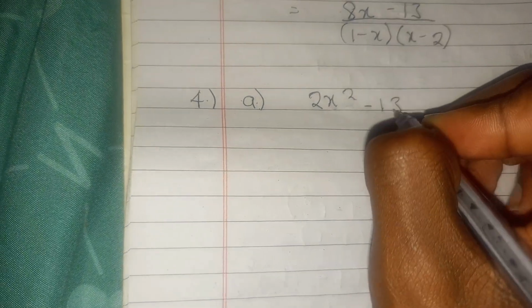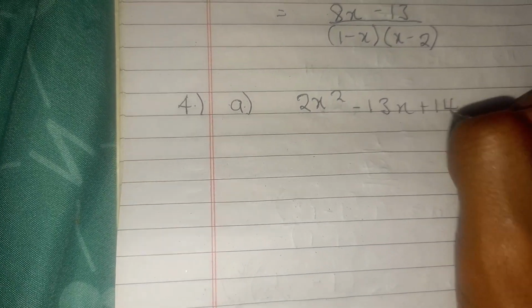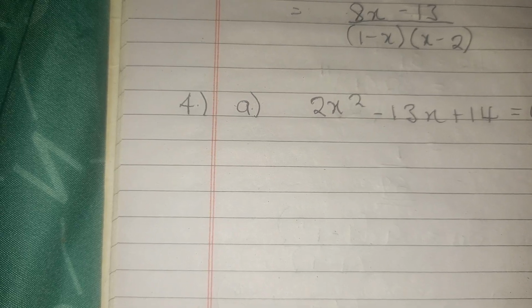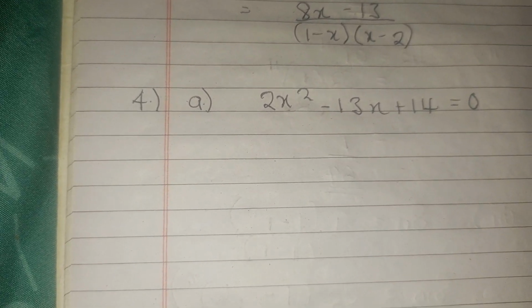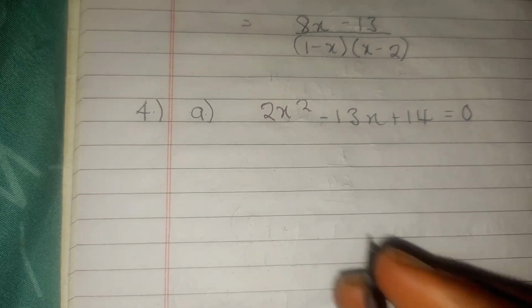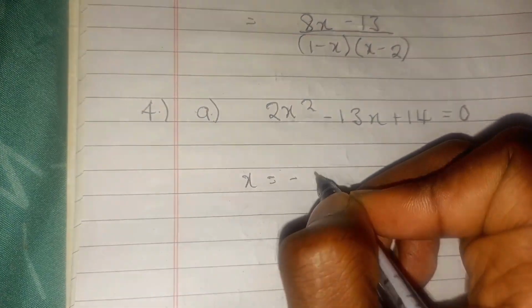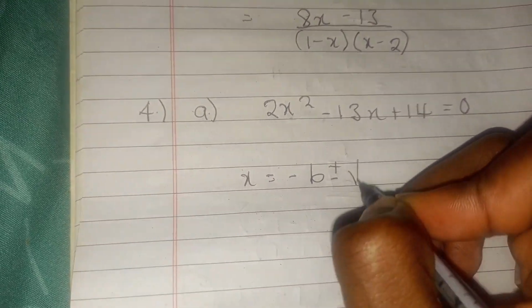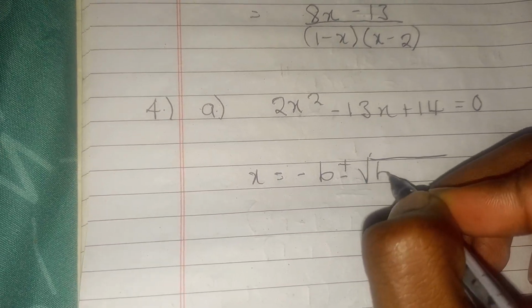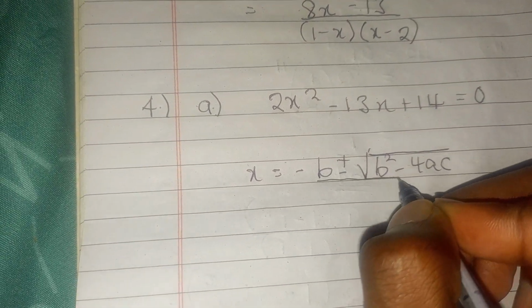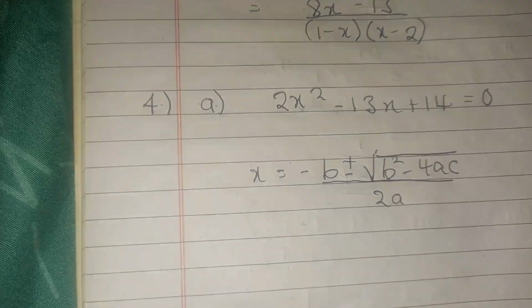So the next question, question 4a, it says solve the equation, giving your answer correct to 2 decimal places. So we can solve this using 2 methods, but I would suggest the easiest as the formula method, which is x equals minus b plus or minus the square root of b squared minus 4ac, over 2a.